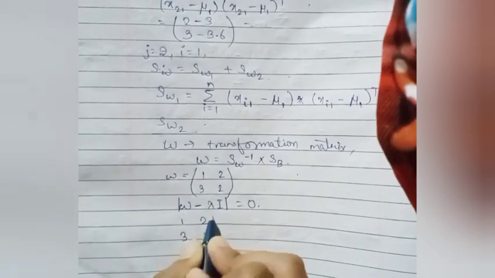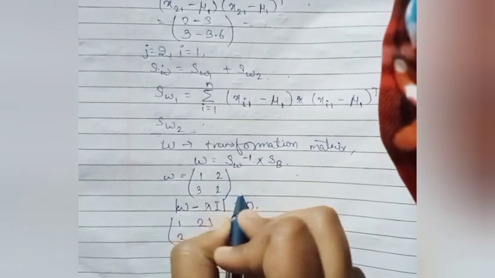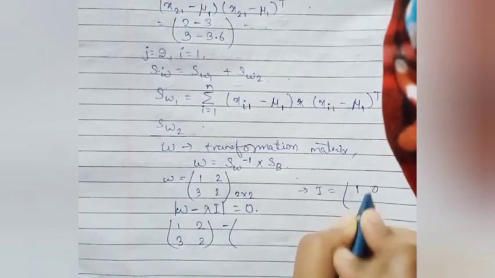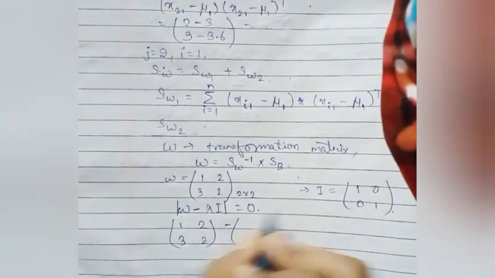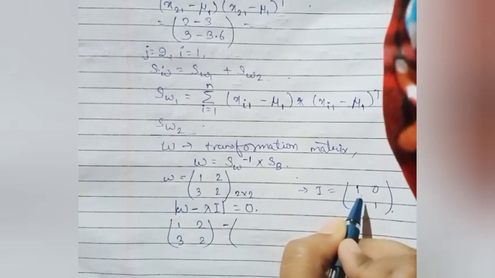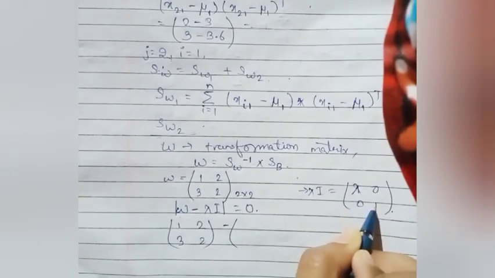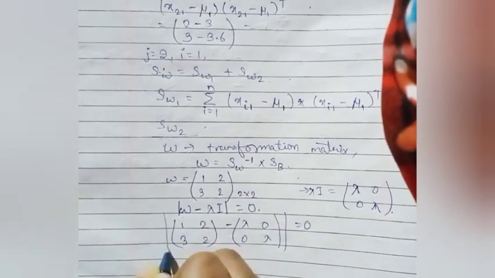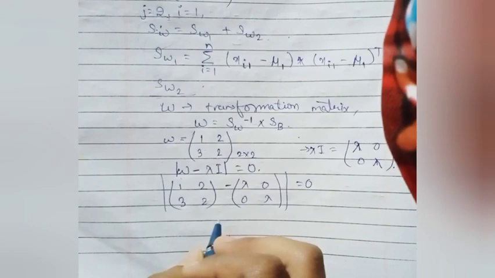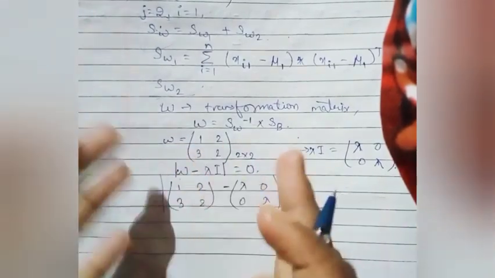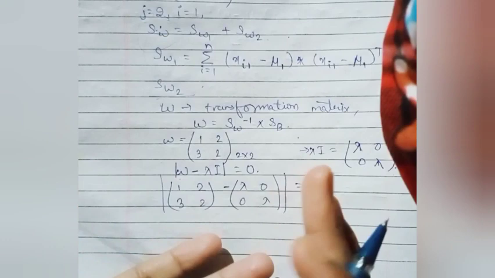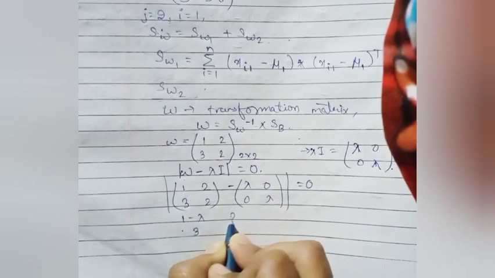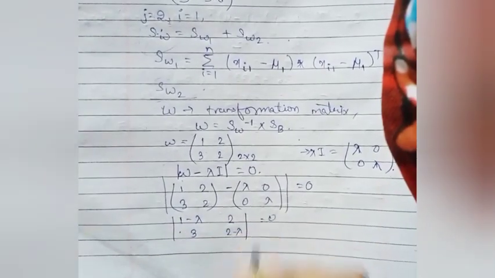2 3 2 minus lambda times I. This matrix is of order 2 into 2, so the identity matrix will also be of order 2 into 2, so one value of this will be 1 0 0 1. By multiplying the lambda with this, it will give lambda 0 0 lambda. The determinant of this will give us the value of lambda, and the values of lambda will be the eigenvalues. That is, the determinant of 1 minus lambda 3 2 2 minus lambda is 0.